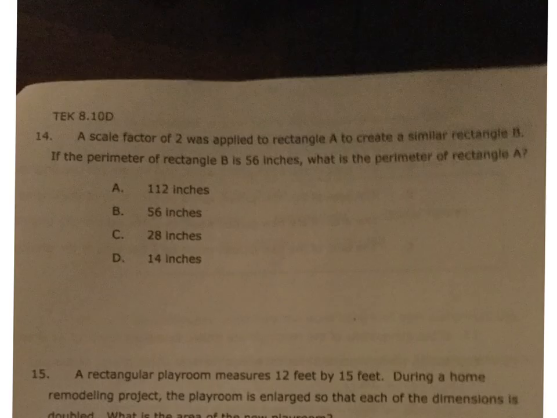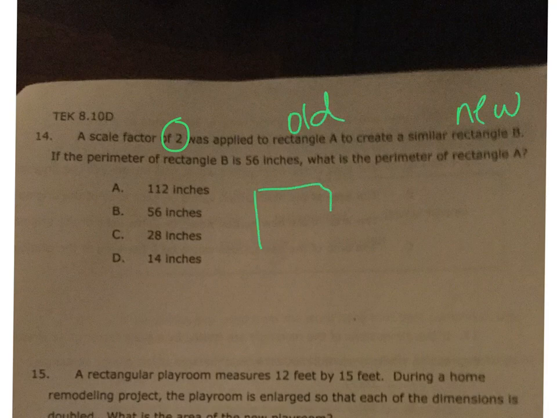Okay, this next TEAC is all about your effects of scale factor for perimeter and area. And a lot of these questions we're going to be able to solve if we draw a picture. So for number 14, a scale factor of 2 was applied to rectangle A to create similar rectangle B. So A is my old, B is my new. So I'm going to draw rectangle A, and I'm using a scale factor of 2 to get rectangle B, so that means B is going to be bigger.